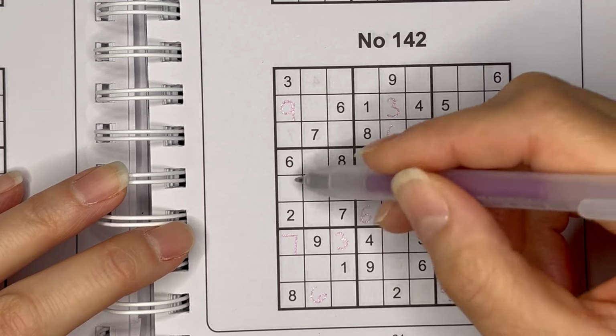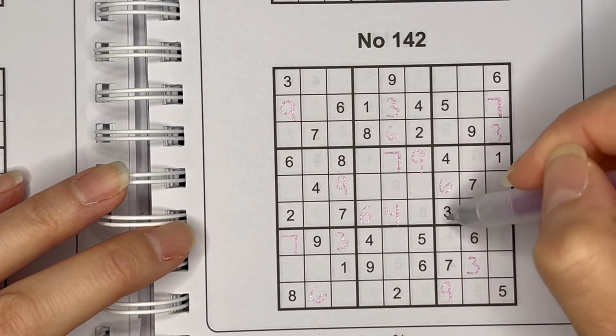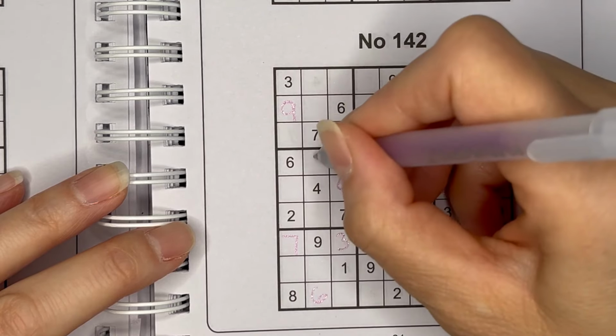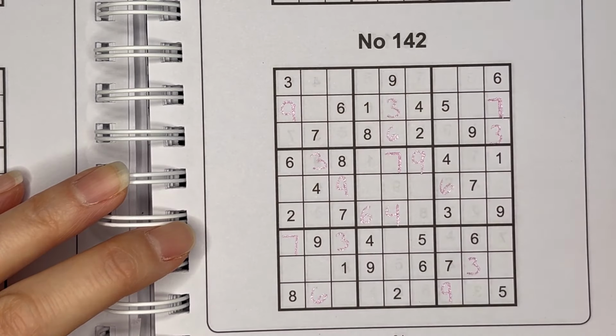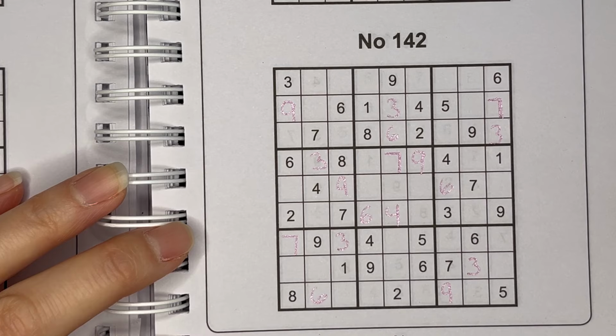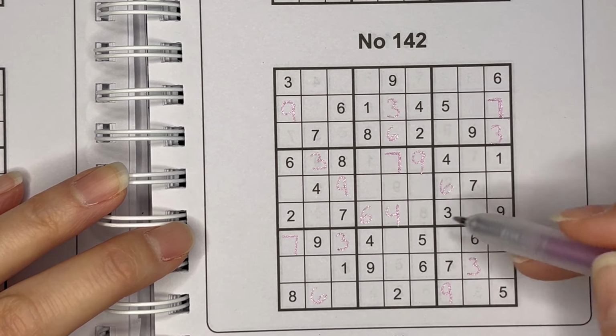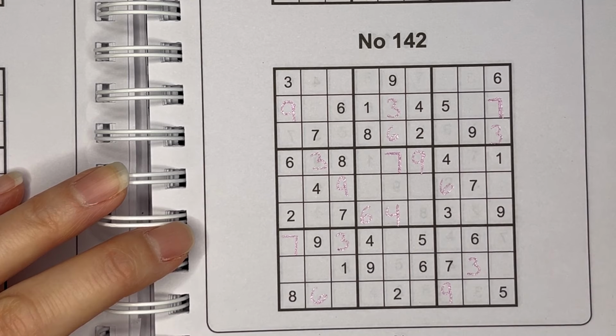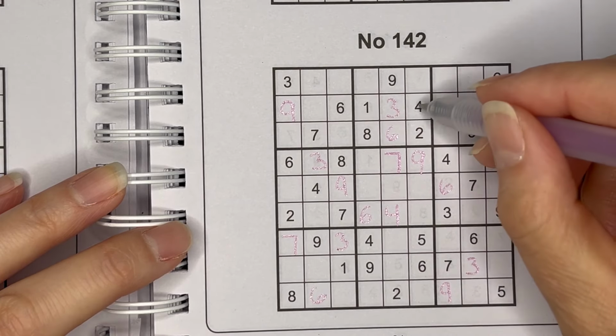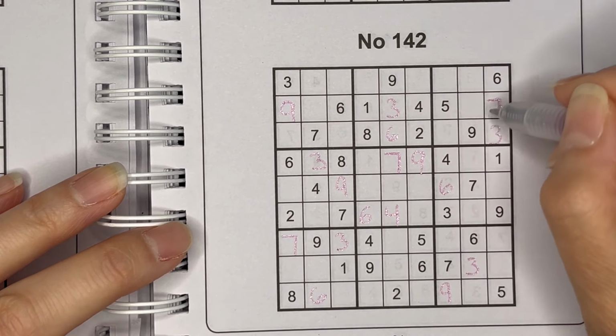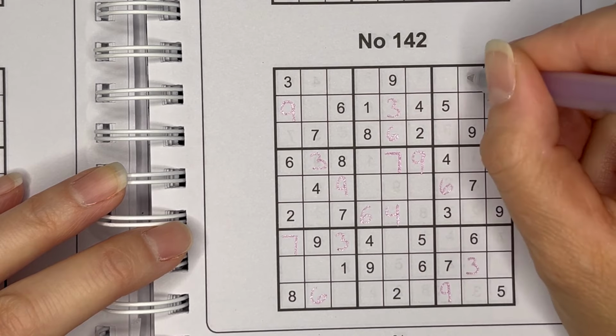Okay. In this square, there's a 3 in this column and a 3 in this row. So here's a 3. Okay, I can't get the last ones quite yet. Alright, let's look at 4s. Right, there's a 4 in this row and a 4 in this column.